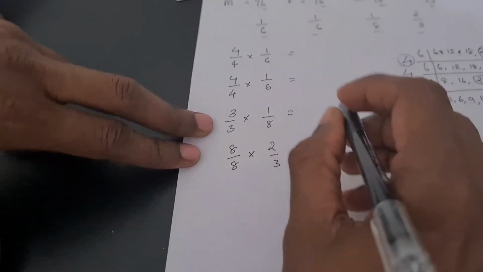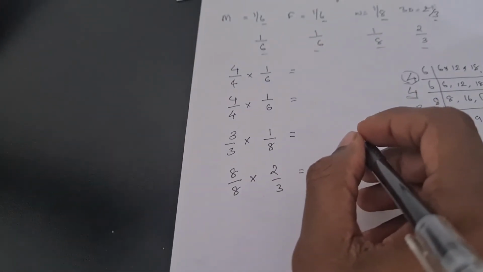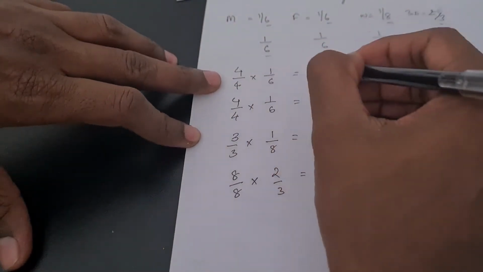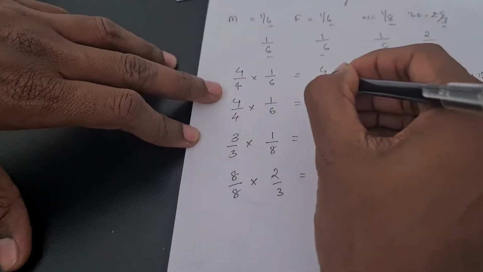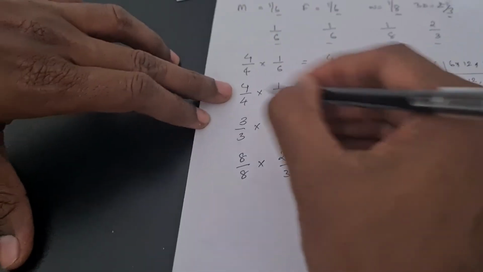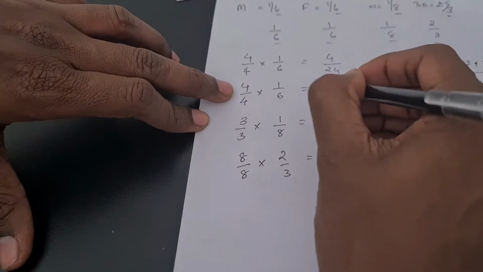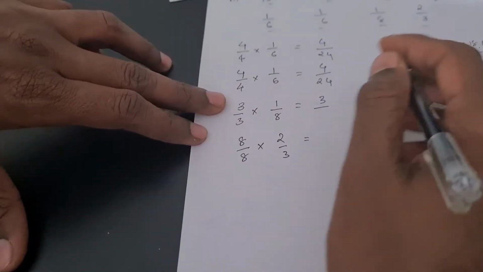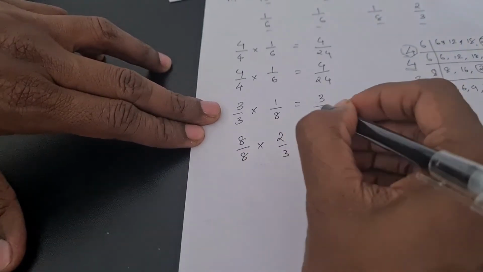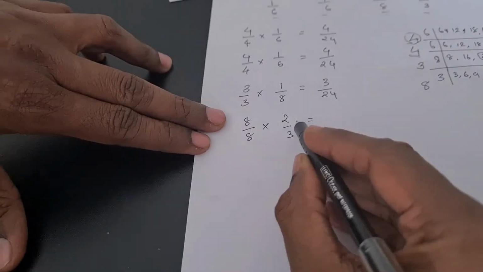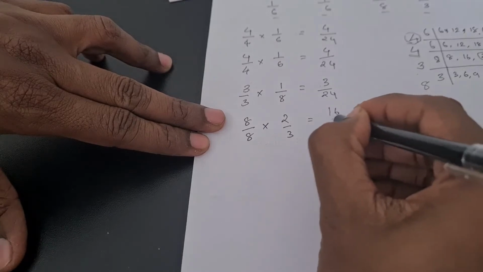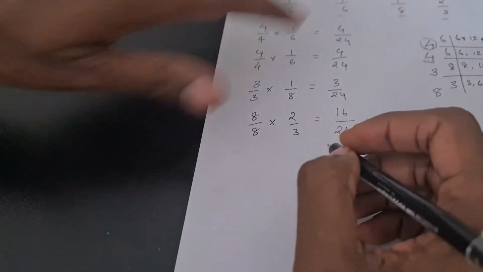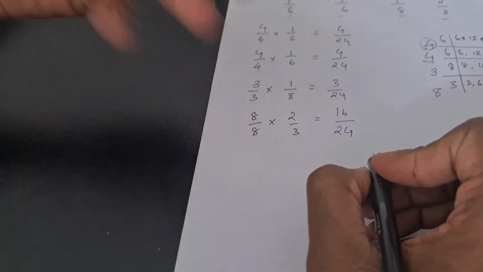We are trying to make sure that all the denominators are equal so that we can add. As simple as that. So 4 into 1 is 4, 6 fours are 24. 4 into 1 is 4, 6 fours are 24. 3 into 1 is 3 and 3 eights are 24. 8 twos are 16 and 8 threes are 24. So now the denominators are all same, so you can add the numbers.